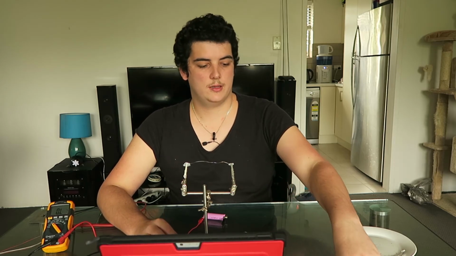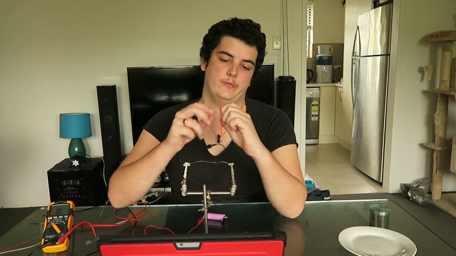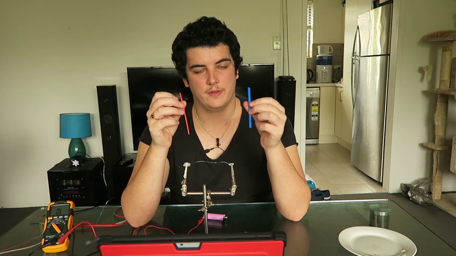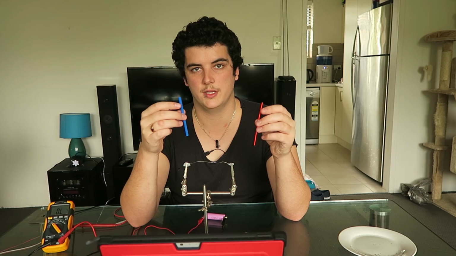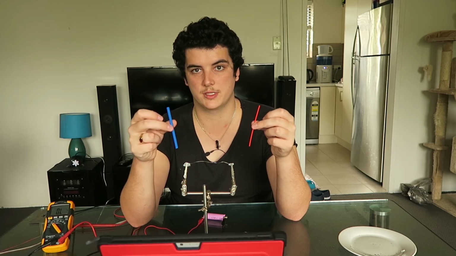Using the water analogy, we have the straws again. If we have the 5mm straw and the 1mm diameter straw, and we apply the 1 litre of water again to the top of each straw, this one's obviously going to drain it quicker, 5 times as quick.